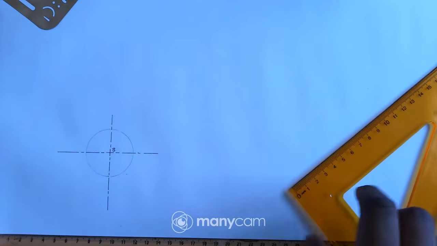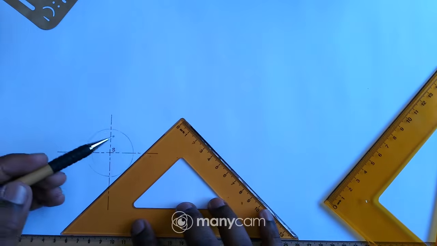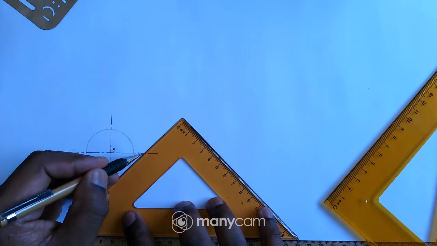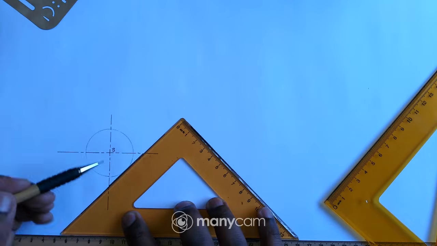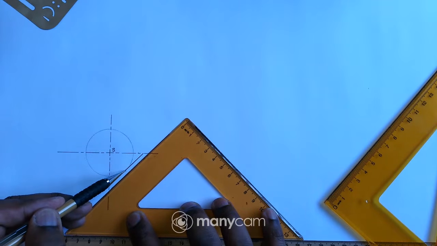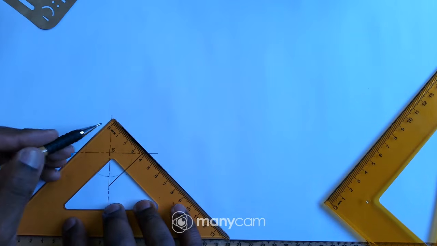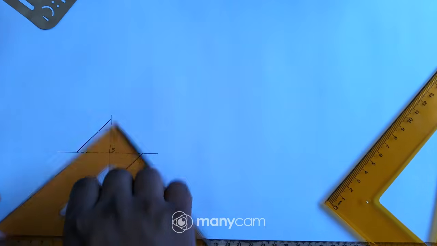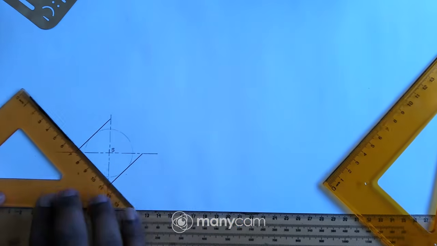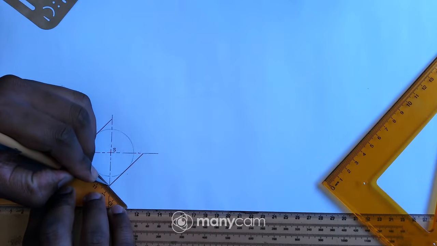Then now I can just take my 45 and draw the sides of the square, but obviously the 45-degree must touch the circle there, and I'll just slide my 45 to the other side of the circle, draw a line as well there. Alright, and then now I'll just connect those points here using my 45, just like that.